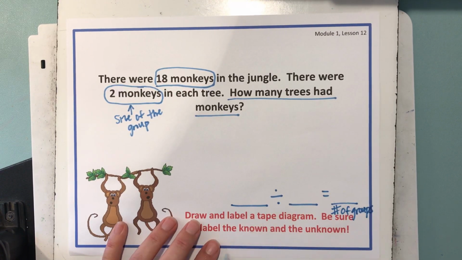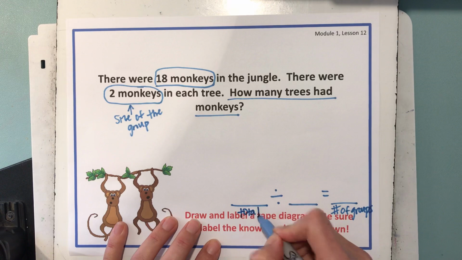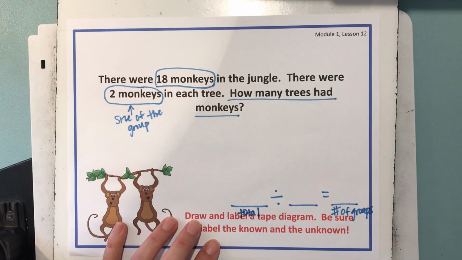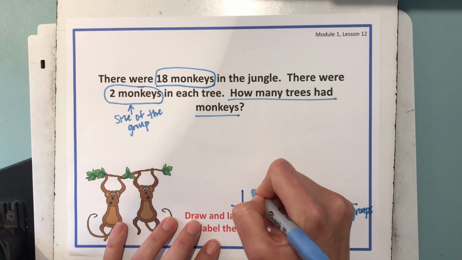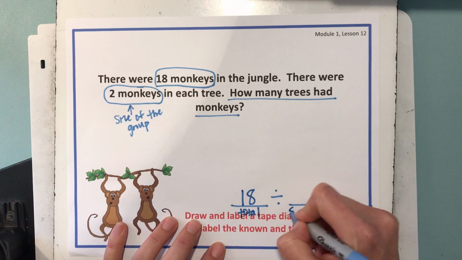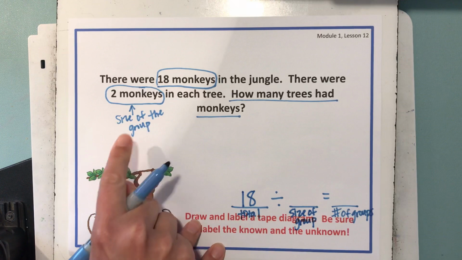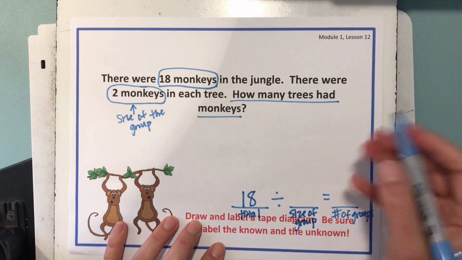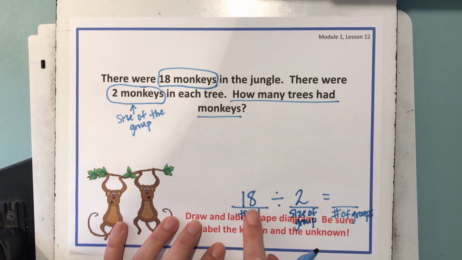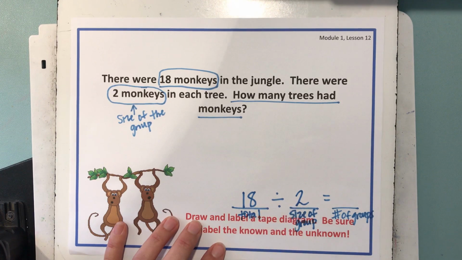So do we know the total? We do. We know the total is what? 18. Do we know the size of the group? Yes, we do. We know that there's 2 monkeys in each tree, right? So we're trying to figure out 18 divided by 2. All right, so I'm going to do a tape diagram again.